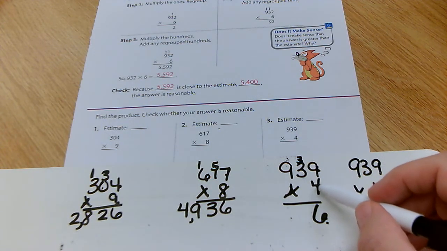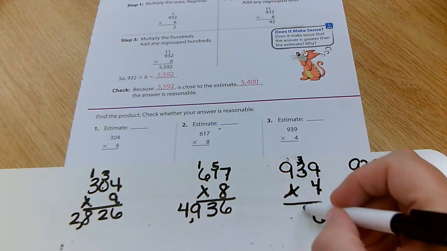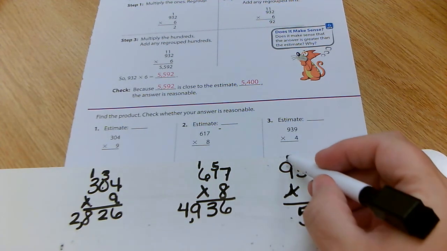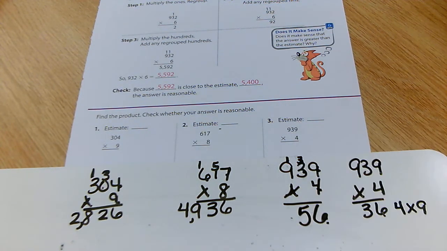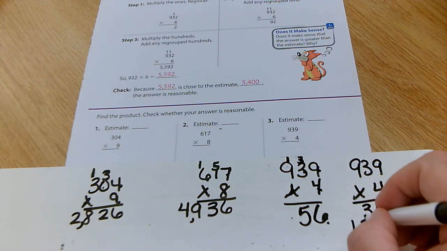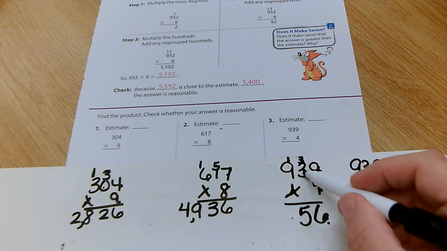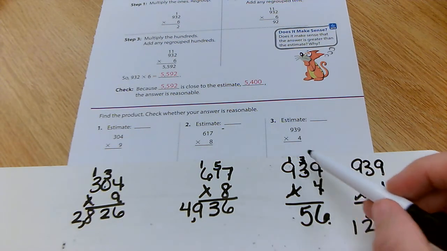So here I'm going to say 4 times 3, which is 12. 12 plus 3 is 15. So I'm going to say 5. Regroup my 1 to the top. All right, but here, this would actually be 4 times 30. 4 times 30 is 120, which I did: 4 times 3 is 12, plus 3 is 15.